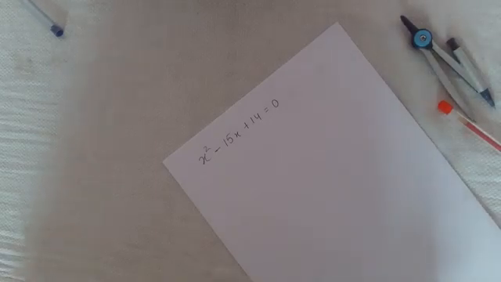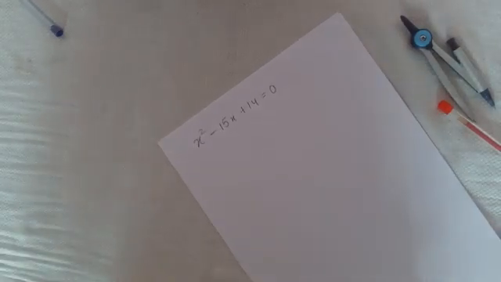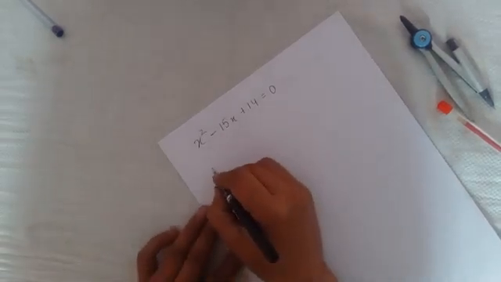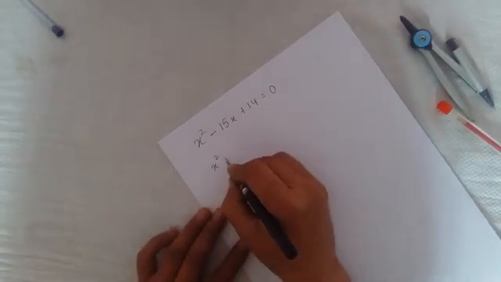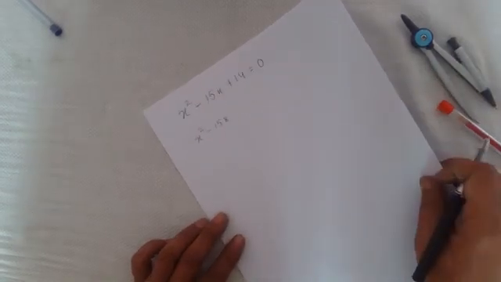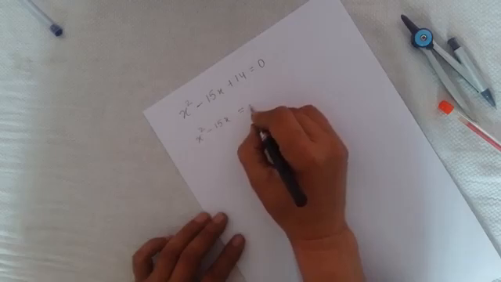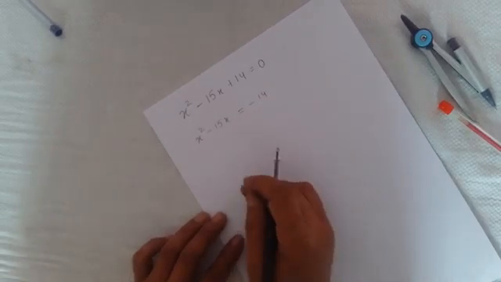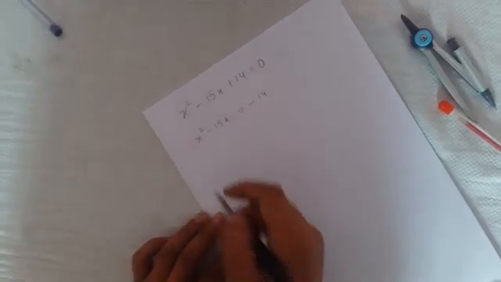Here we have another equation, and we will solve it in the same way we did the earlier one. So what we do is we take x square minus 15x and remove 14 from this side, and the equation becomes minus 14. And third step is to change it into a complete square.